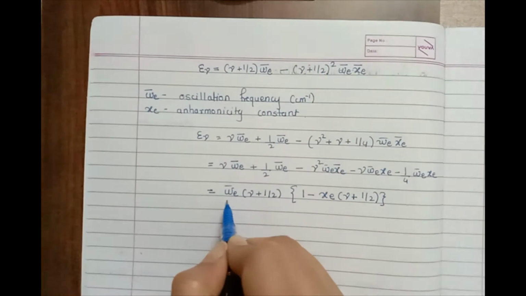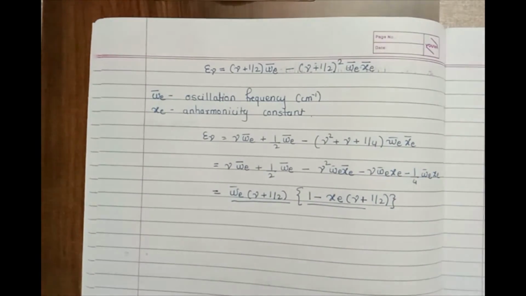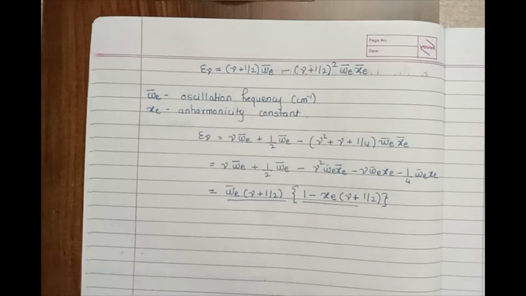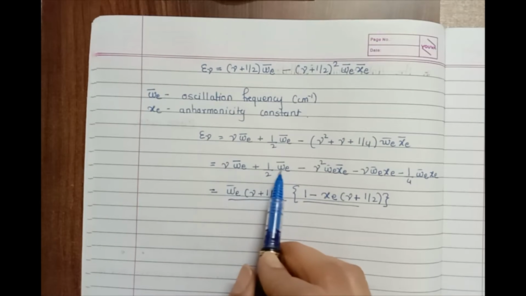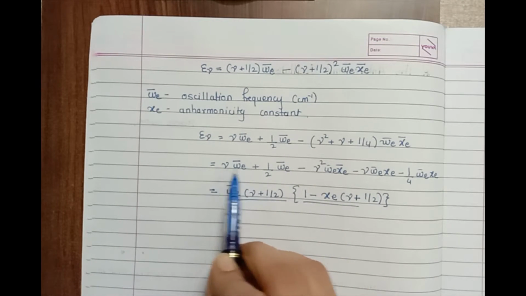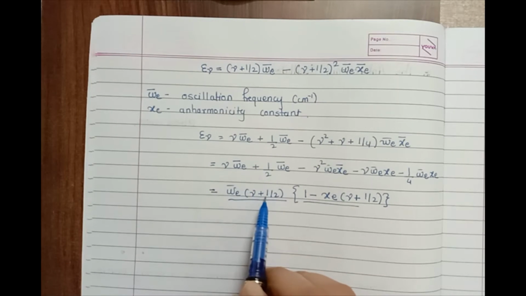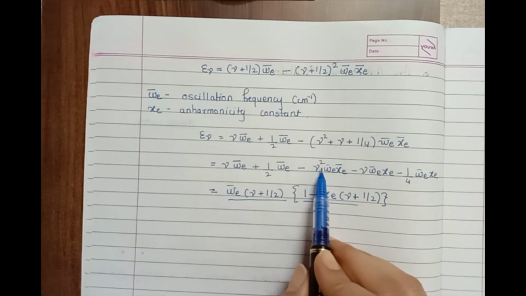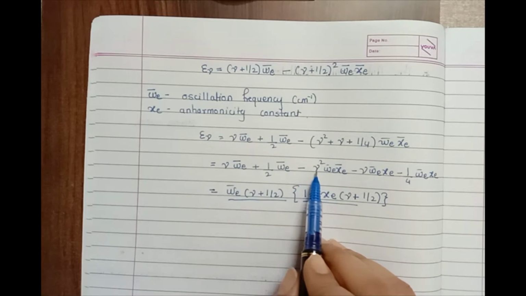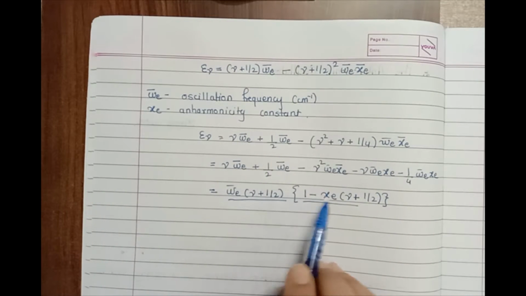So if you have to find how it has come, you have to solve all this bracket and you will get the above equation. Okay, just what they have done, they have taken the common. See, from this omega E into nu plus 1 by 2 is taken common, and that remains in the bracket. From this they have taken nu common, that means 1 minus omega e x e. So when you solve this bracket, you will get this equation. Okay, try to solve it.